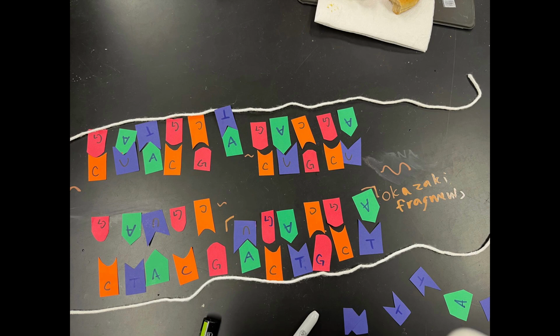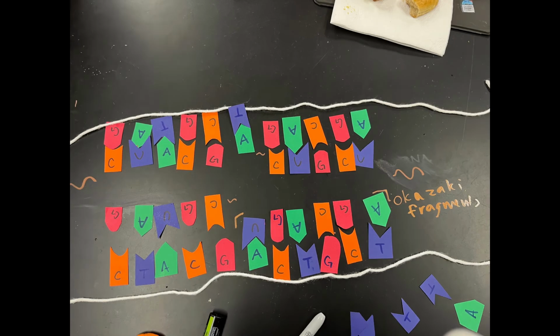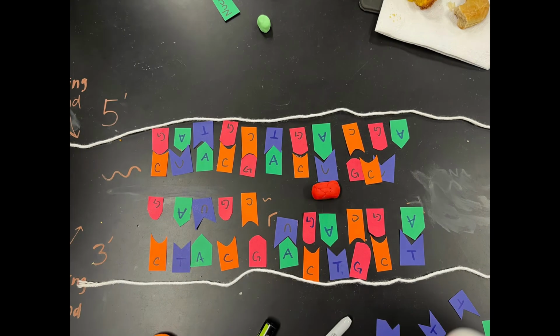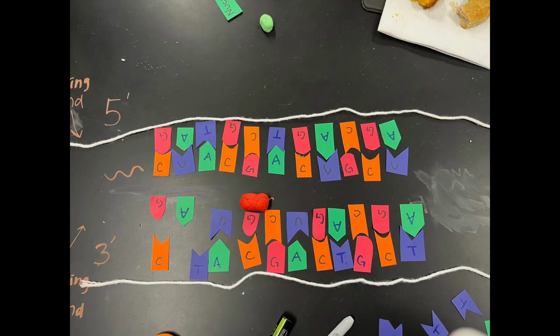The other new strand, which runs 5 to 3 away from the fork, is trickier and it is made in fragments. This strand is called the lagging strand and it is made of Okazaki fragments. However, the gaps between the DNA fragments are sealed by DNA ligase.